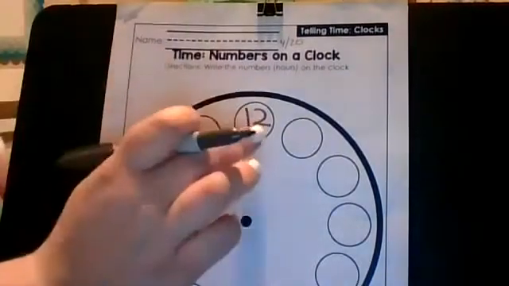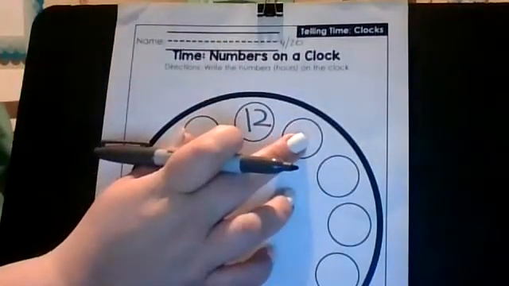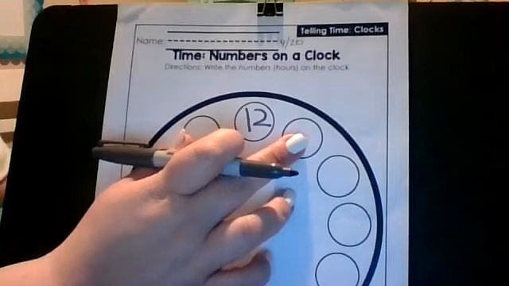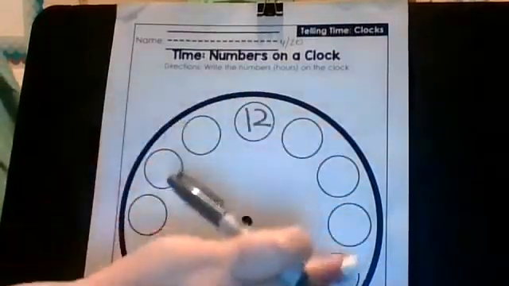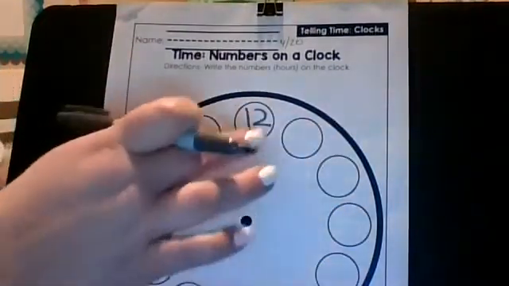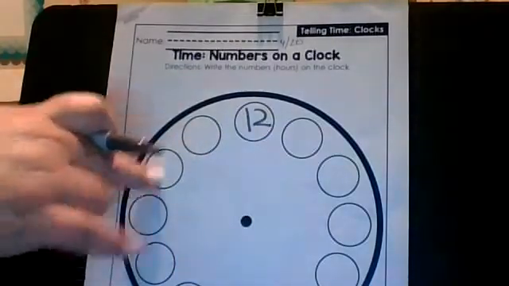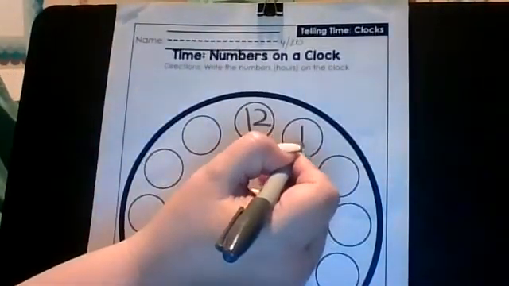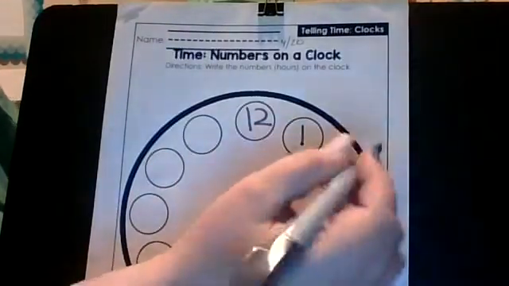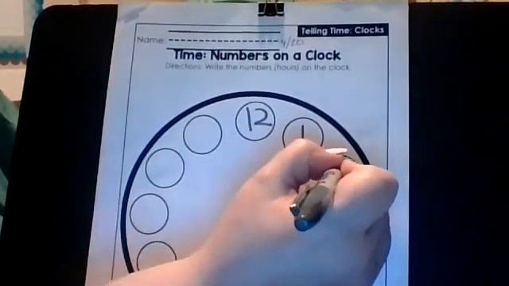Now we're going to go this way. We're going to go to the right, or sometimes what is called clockwise. That means you're going to the right. Counterclockwise would mean you're going to the left. So now in this circle, we're going to write a 1. In this circle, we're going to write a 2.